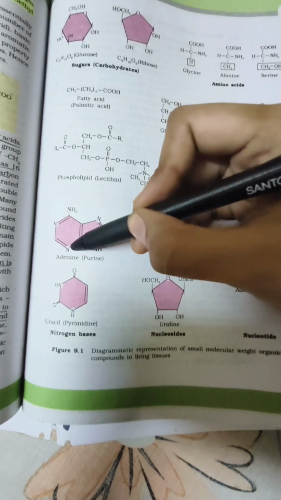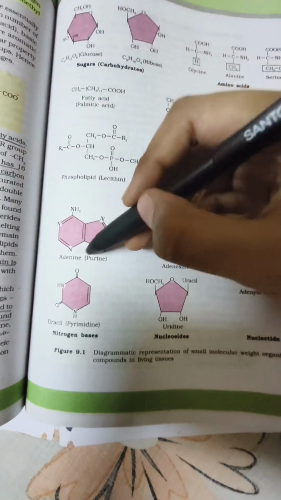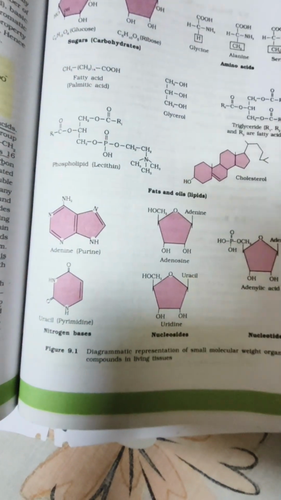Just remember, 1, 3, 7, 9: you have nitrogen in purines. In pyrimidines, 1, 3. That's it. We have pyrimidine, uracil. 5-methyl-uracil is thymine. Okay, this I'll explain again.